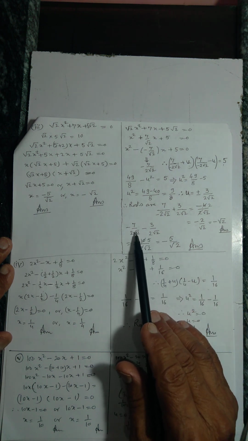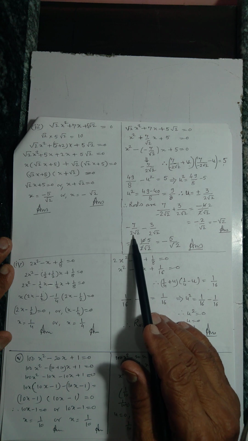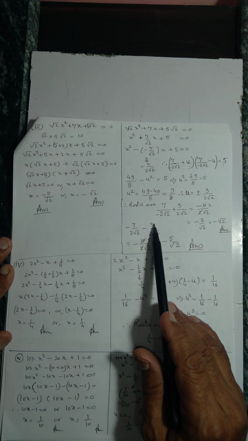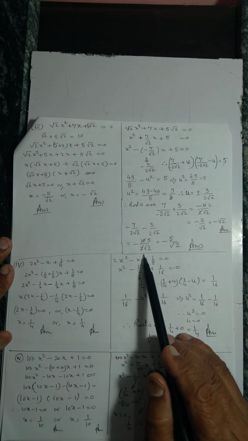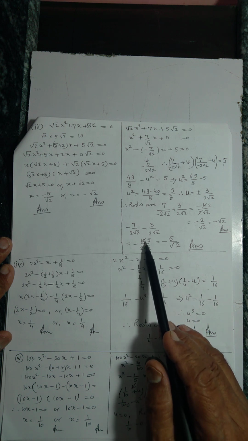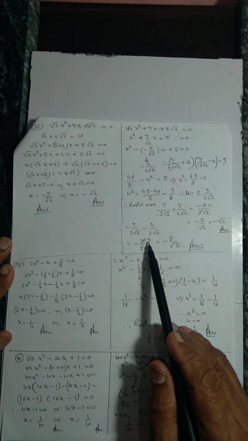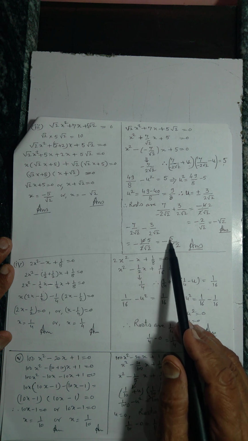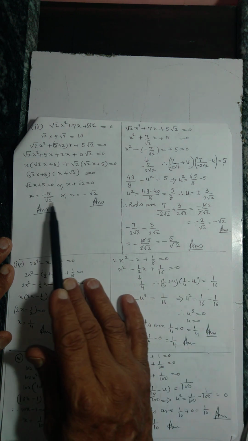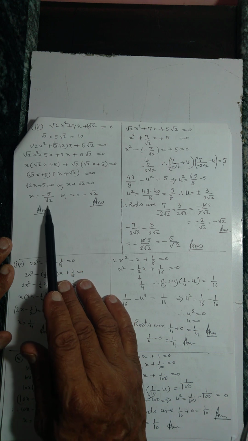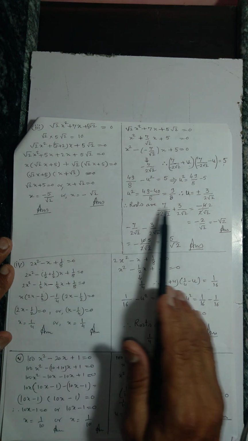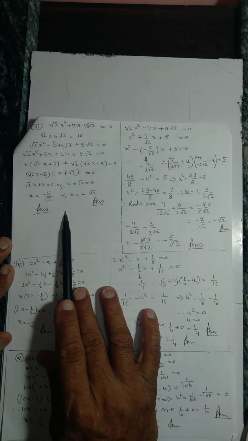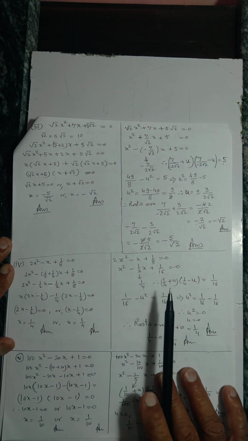Now for the second one, minus 7 upon 2 root 2 minus 3 upon 2 root 2. You solve it, you will get minus 10 upon 2 root 2. You see, 10 can be cancelled by 2, so I have written here minus 5 upon root 2. You see, just compare it. Minus 5 upon root 2, and here it is minus root 2, minus root 2. So you are getting the same answer in both the cases.